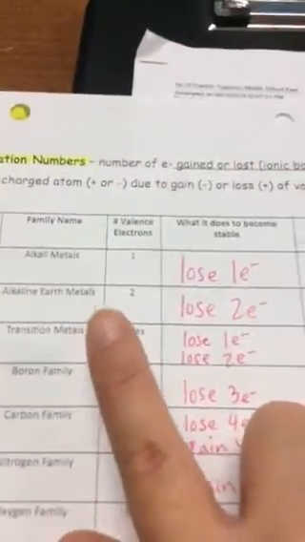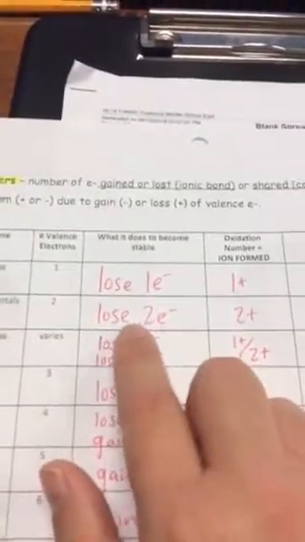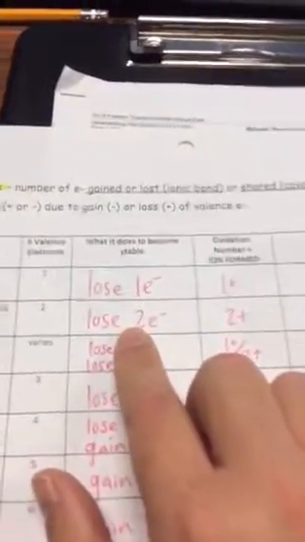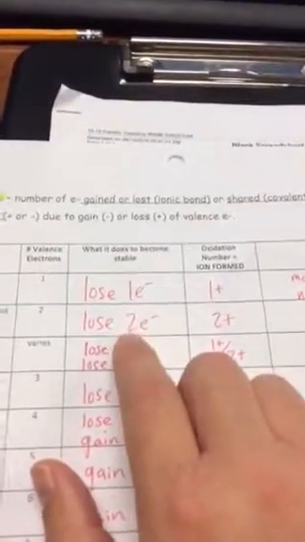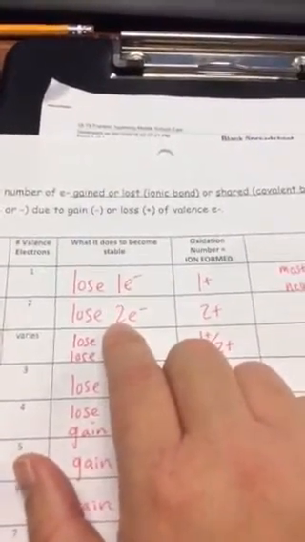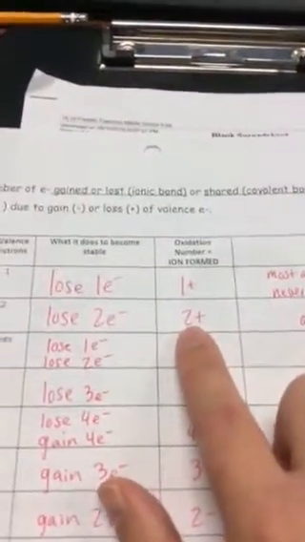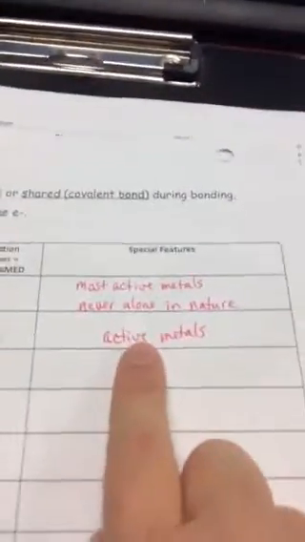Then we go to the next one, the alkaline earth metals. Those have 2 valence electrons, if you remember, and they will lose those 2 valence electrons because remember, all these atoms are trying to get 8 valence electrons total, with the exception of hydrogen and helium. So it's going to be easier for these, since they only have 2 valence electrons, to lose 2 than it would be to try to go out and gain 6 more to make 8 total. They're going to form a +2 oxidation number. This means that after they lose 2 electrons, they're going to have 2 more protons than they have electrons. And these are also active metals, just not as active as the first family.